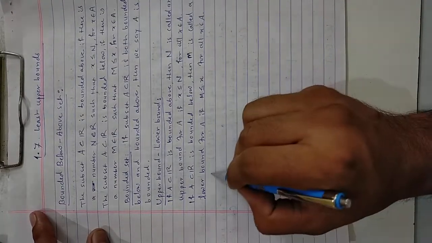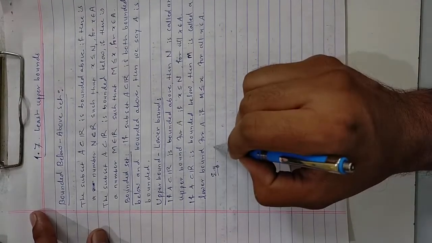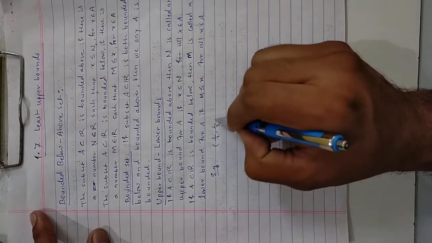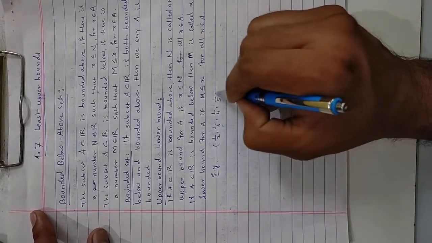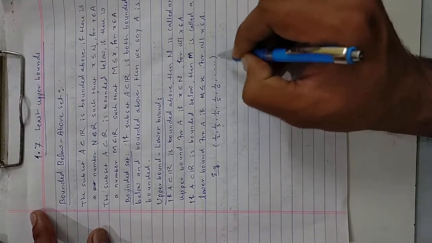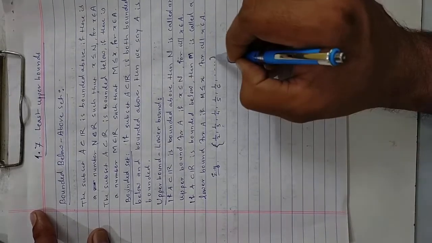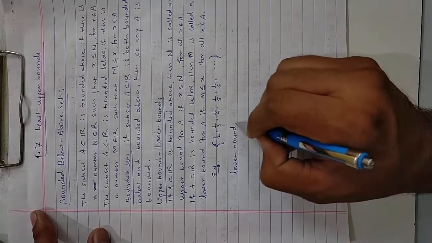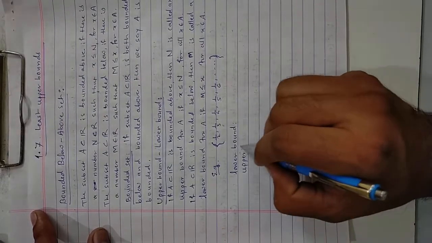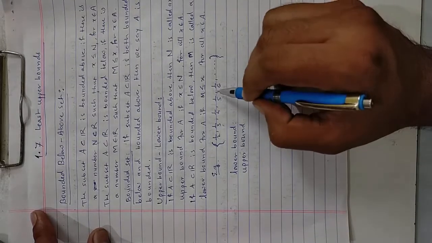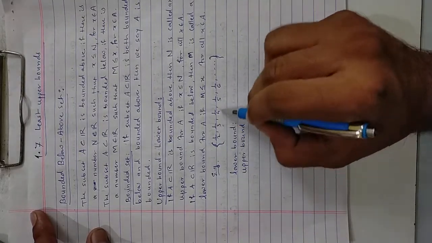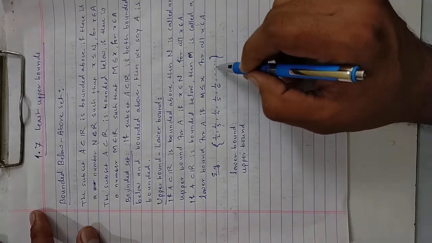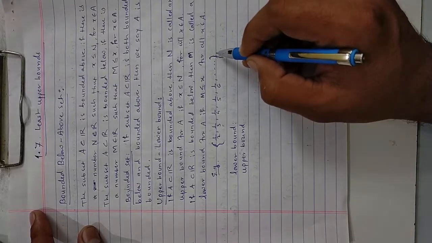For example, the set 1/2, 1/3, 1/4, 1/5, 1/6 and so on. So what can be a lower bound and upper bound for this set? It is a decreasing sequence of real numbers and it will converge to 0, right?